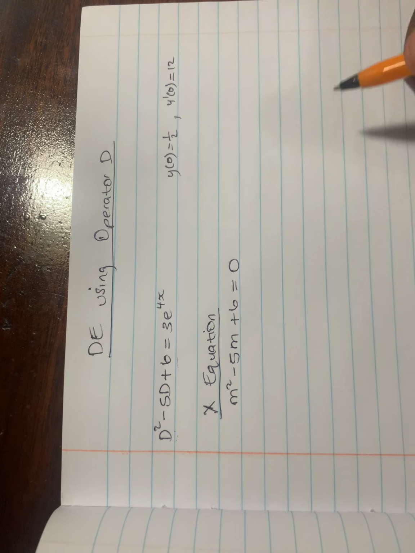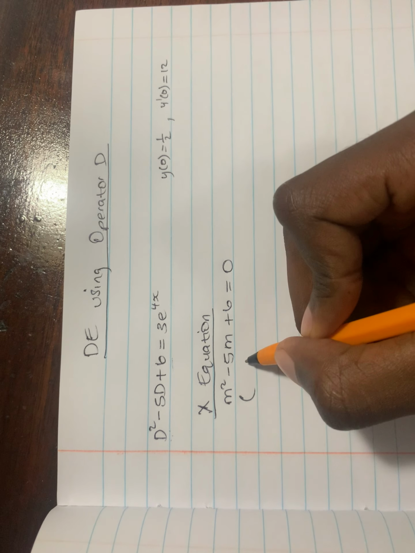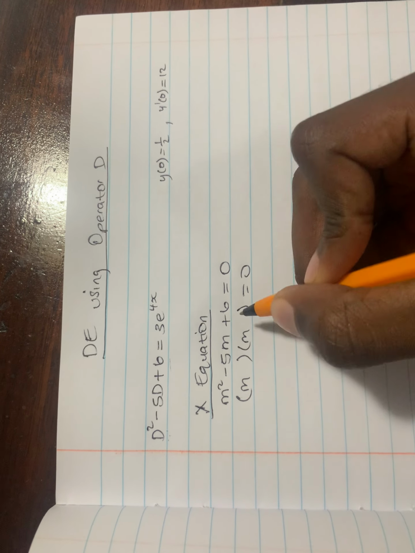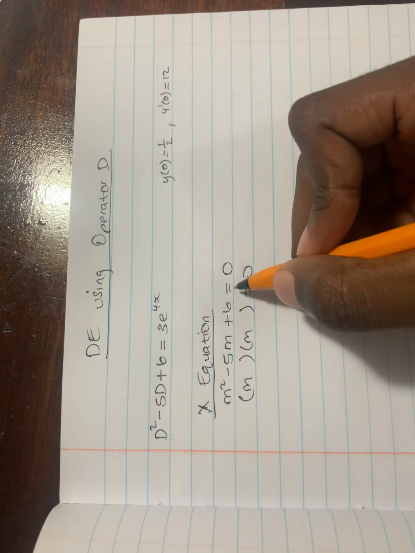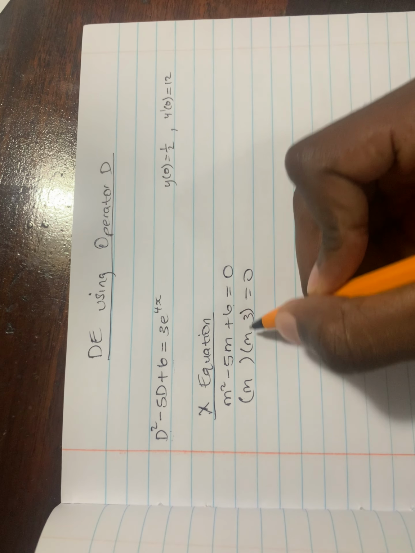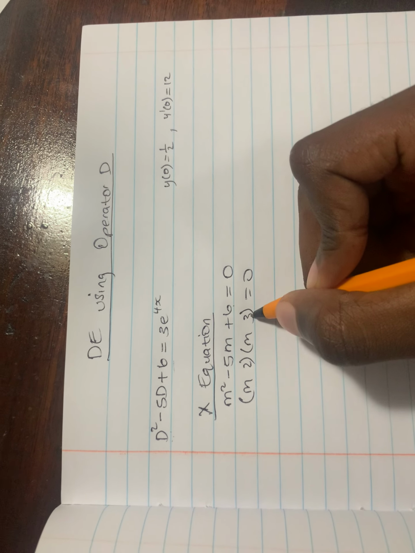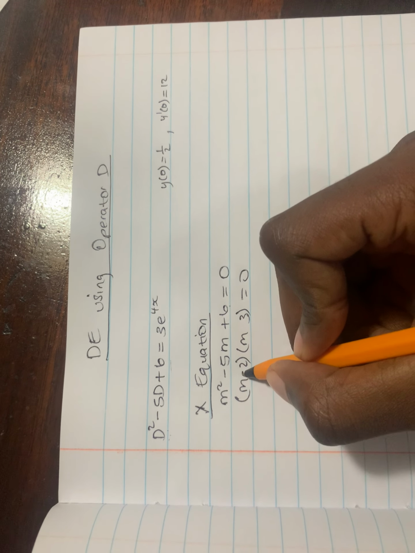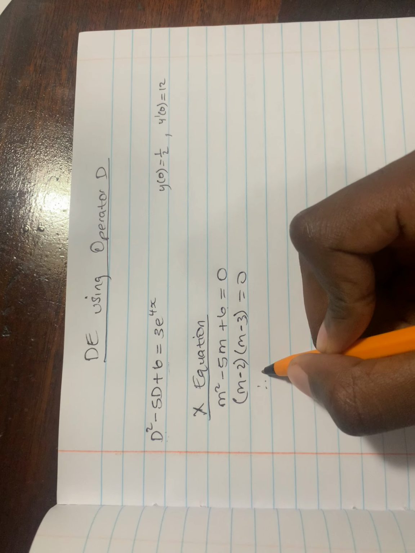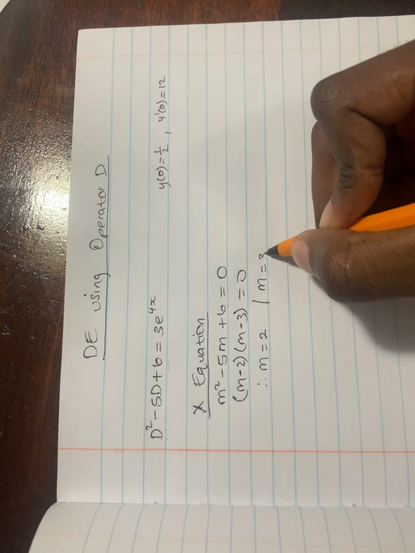This is the auxiliary equation, and we open our brackets so that we solve for m. We'll have m and m, the product is 6 and the sum is 5. The factors of 6 are 3 and 2, so 2 times 3 is 6 and 2 plus 3 is 5, and therefore the signs will be negative, and therefore m is equal to 2 or m is equal to 3.